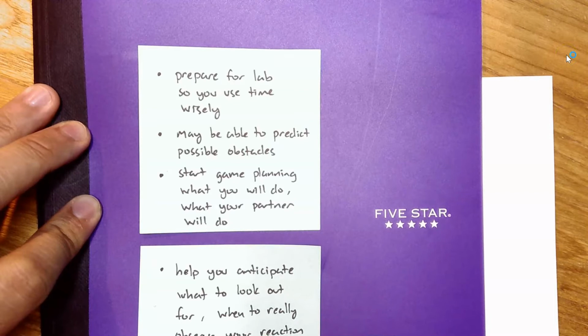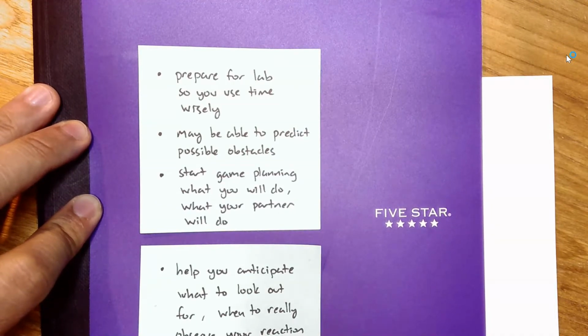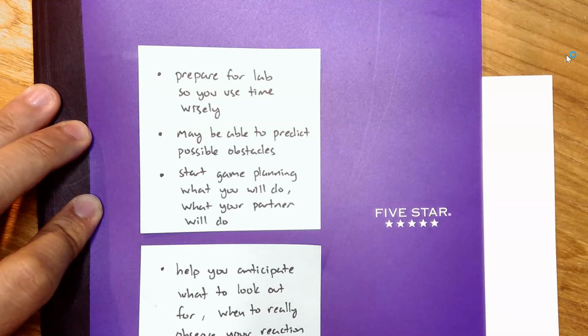Why do I want my students to write a pre-lab entry? It helps them prepare for lab, so they use their time wisely. As they're writing their pre-lab entry in their notebook, they may be able to predict possible obstacles. For instance, when will the balances be very occupied? Or when can they possibly use the hood, for instance, for a reaction or a step that produces a lot of fumes.